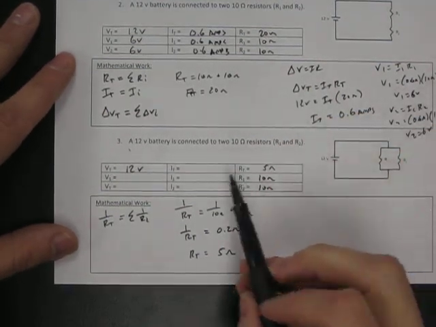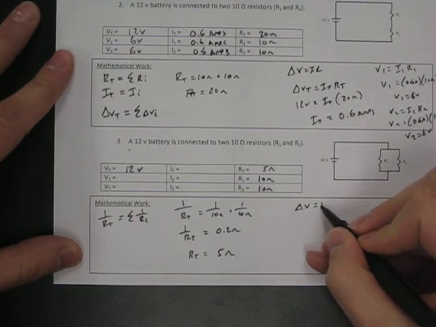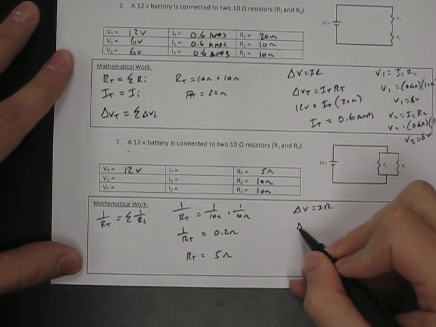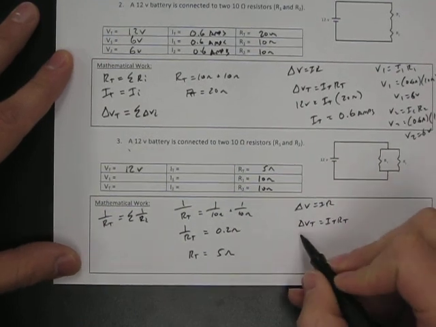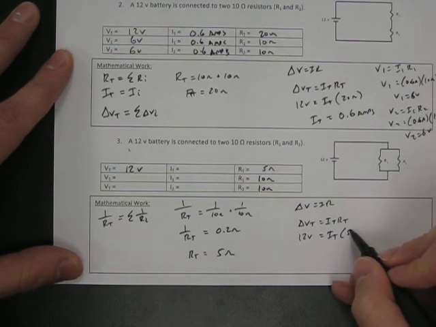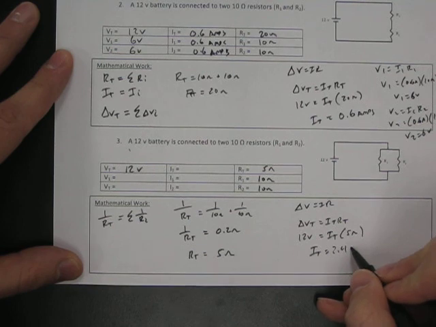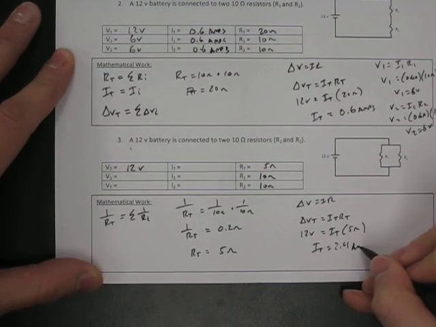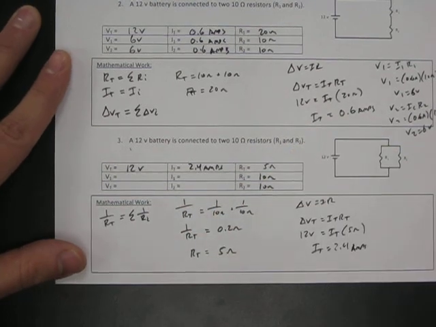Same process as before. I've got the total voltage and the total resistance, so let's use our delta V equals IR equation for delta VT equaling IT and RT. I know that VT is 12 volts. I don't know the current yet, and I know that this is now 5 ohms. So IT is going to be 2.4 amps, and I can apply that back up here to the total current.